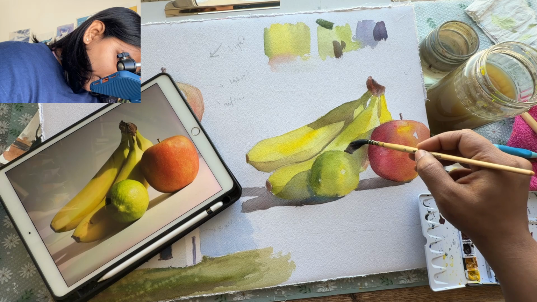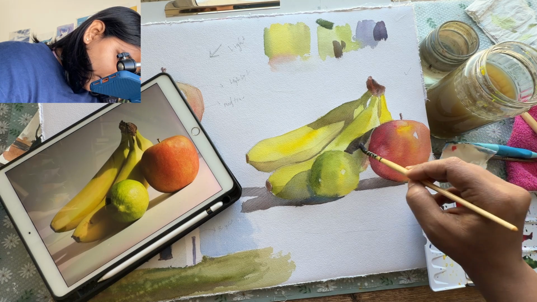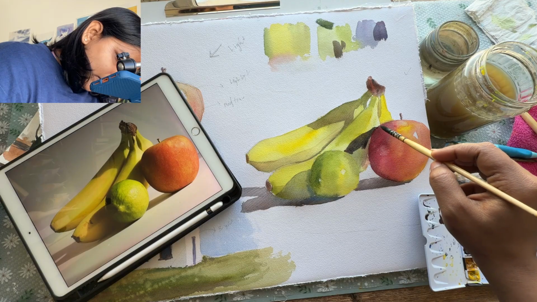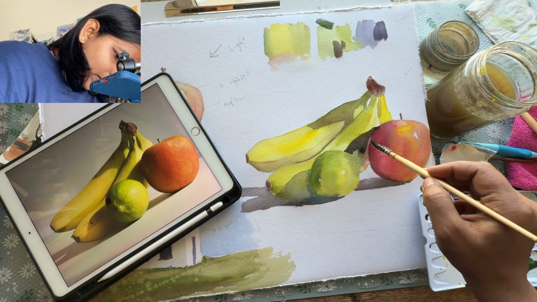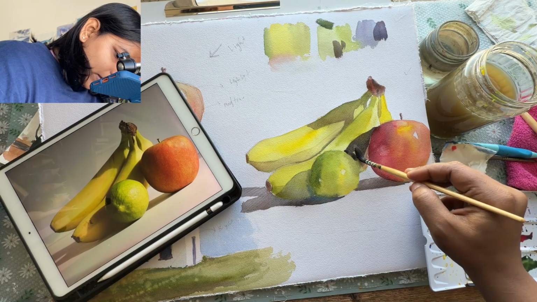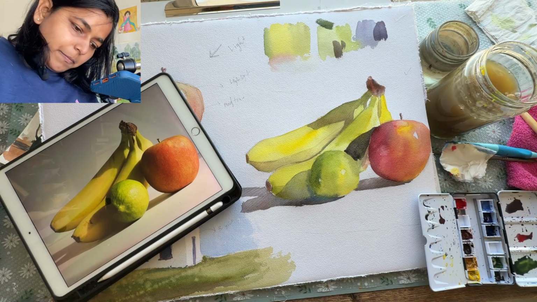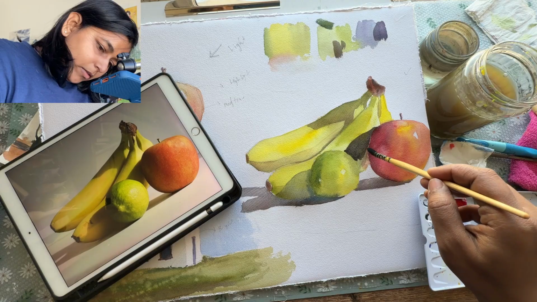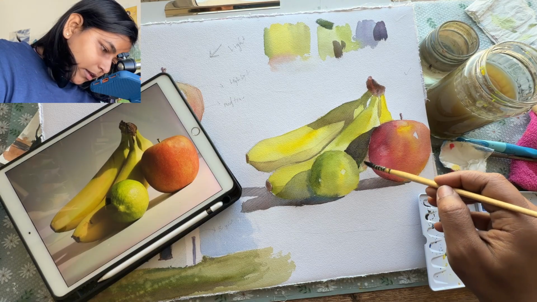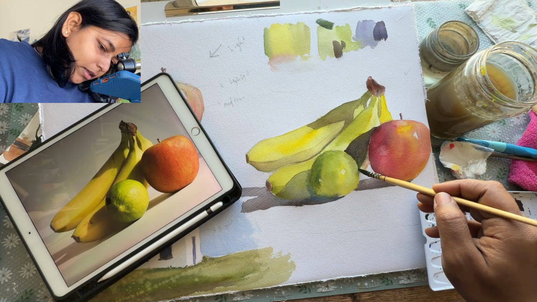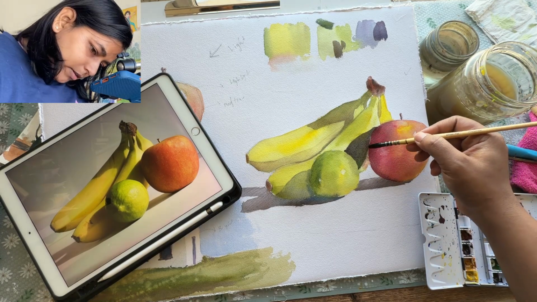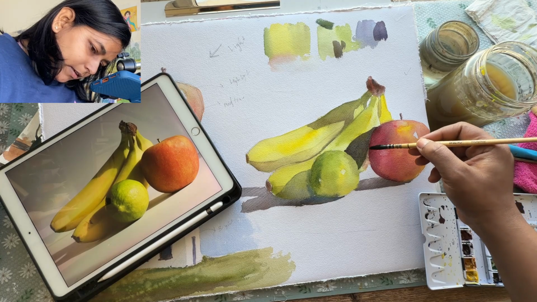So here I am adding some of the dark shadow. Some green here on this side. Then now it is quite mixing.